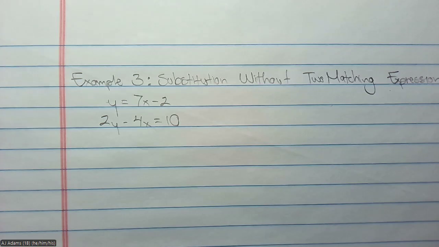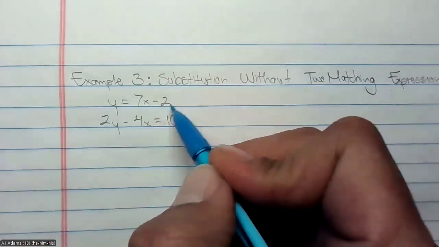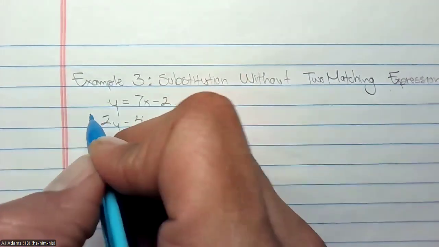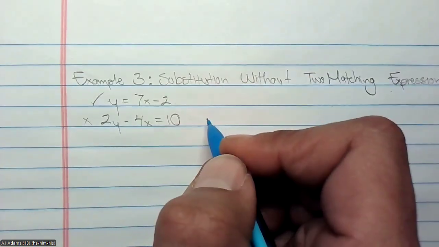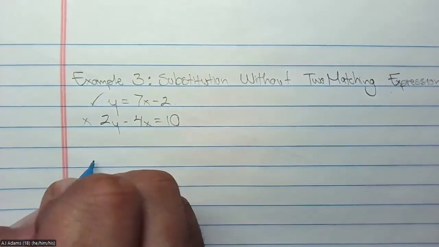Now, do these lines have the same slope or do they have different slopes? In order to compare, we need to have two equations that are in slope-intercept form. This equation is in slope-intercept form, but this one is not. So we need to get it into slope-intercept form. We can do that over here. We'll just rewrite the equation right here.